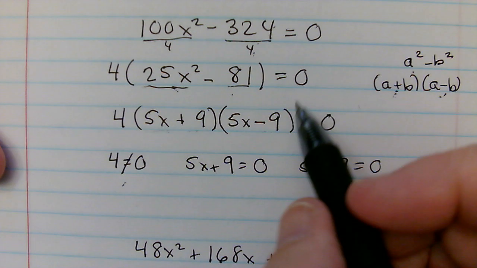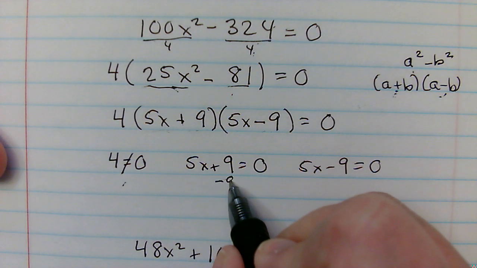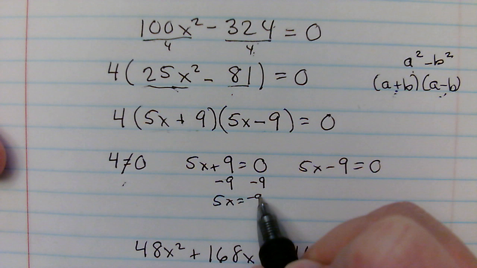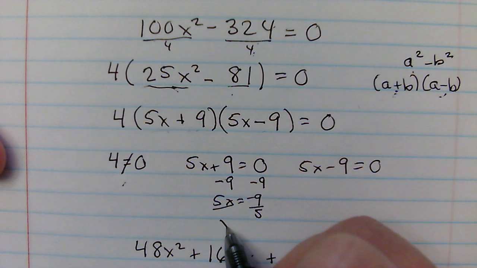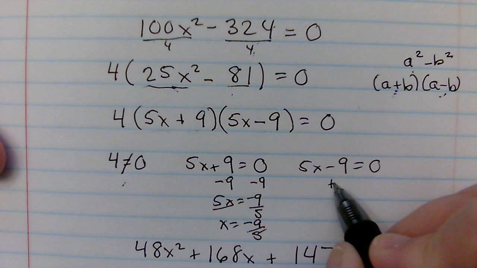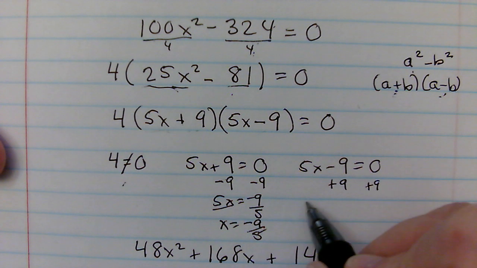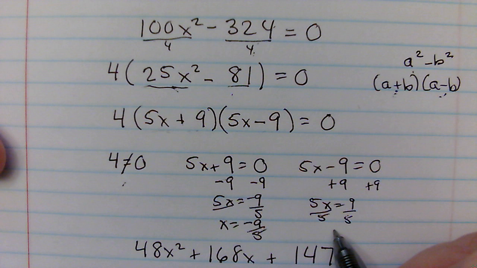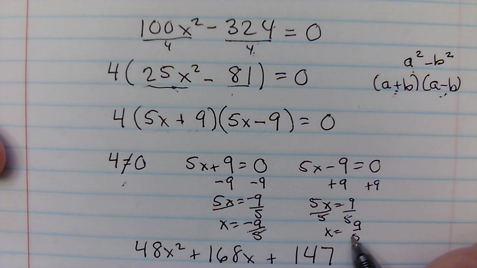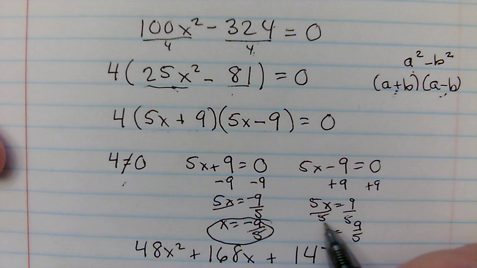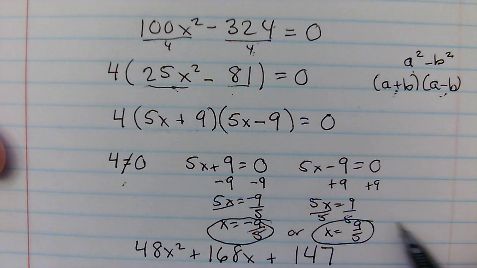But for these other two, we would subtract 9 in this one, and that gives us 5x equals negative 9, and then we would divide by 5 to get x equals negative 9/5. Here we would add 9, and that would give us 5x equals 9, and then we divide by 5 to get x equals positive 9/5. So the solutions for this would be x equals negative 9/5 or x equals positive 9/5.